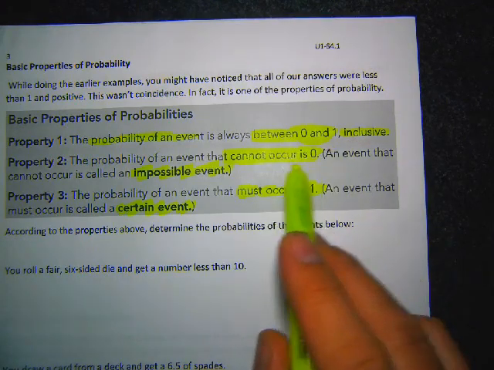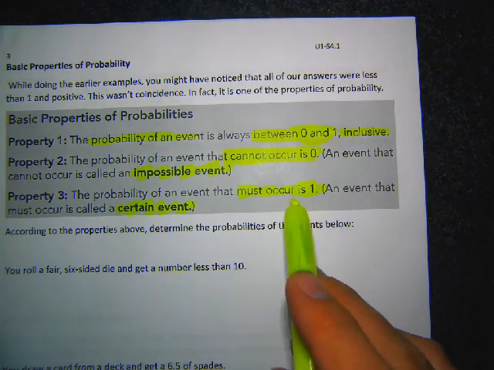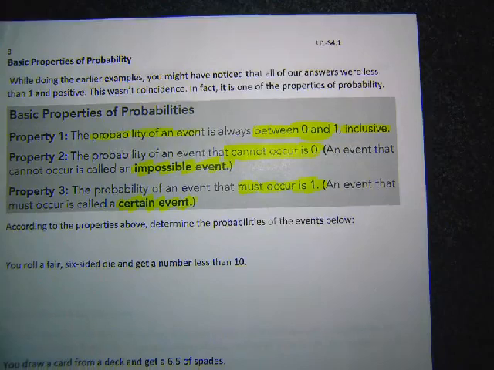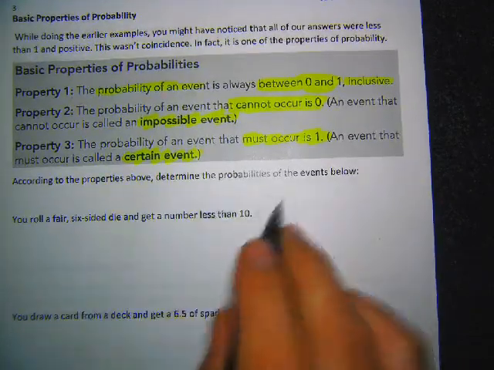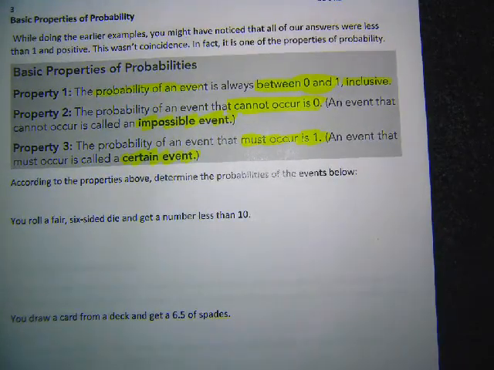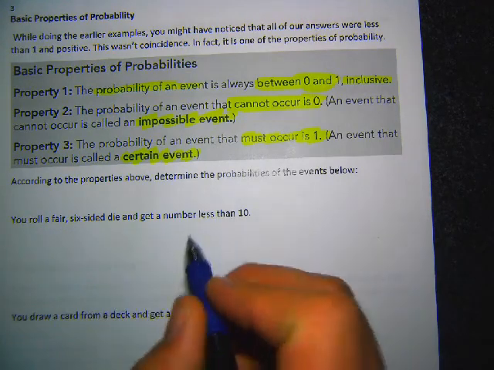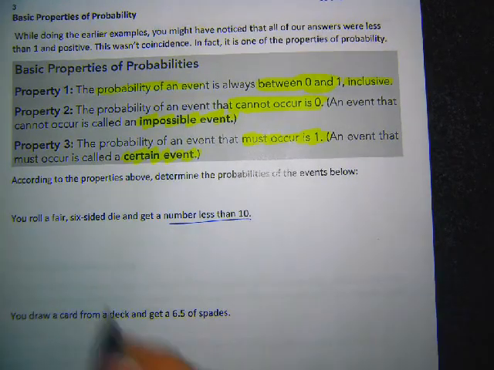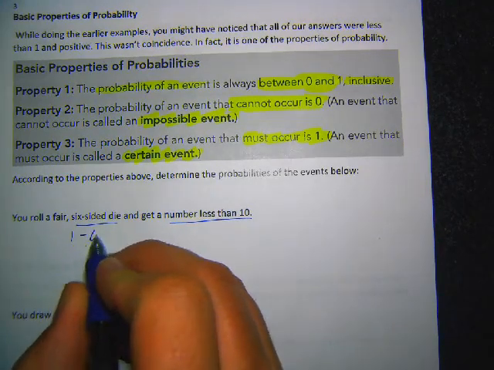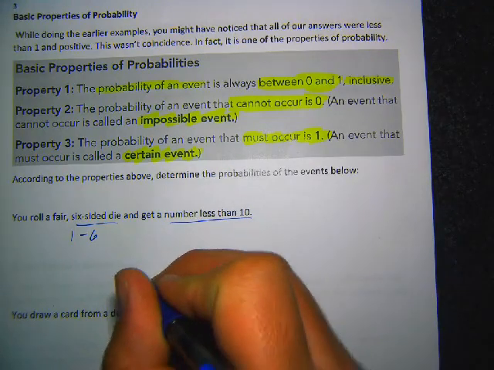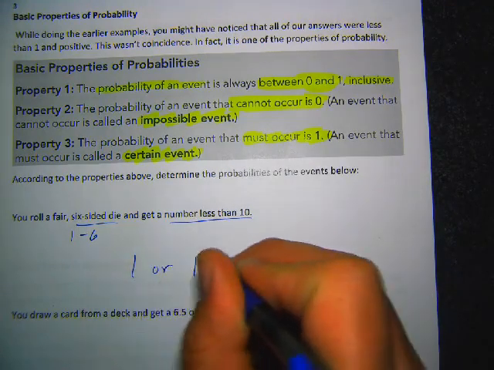So probabilities are going to be between 0 and 1. It might be 0 if it's impossible, can't happen. It might be 1 if it's certain, if it's guaranteed to happen. So let's look at some examples and determine if it's between 0 and 1, 0, or 1. If you roll a fair six-sided die and get a number less than 10, well, six-sided die, that's 1 through 6, right? Since we want something less than 10, all the numbers are less than 10, so this one's going to be 1 or 100%.